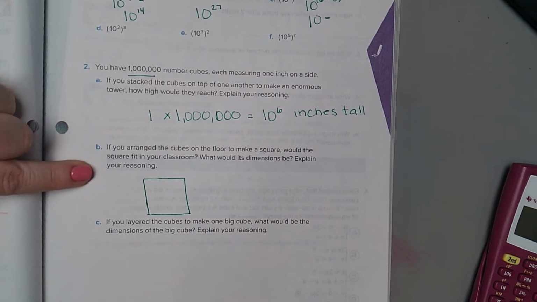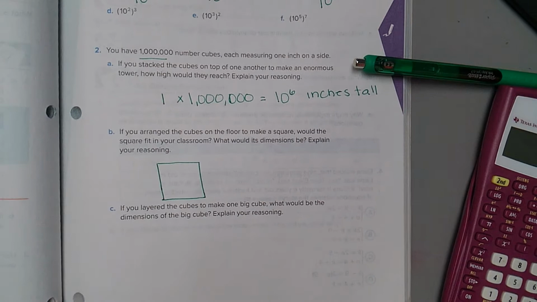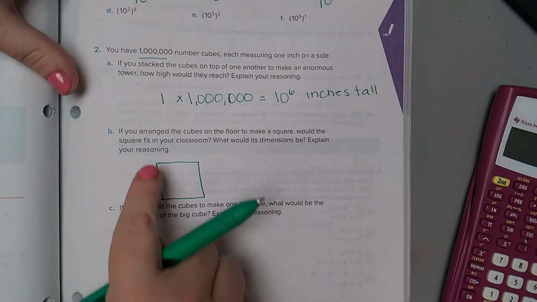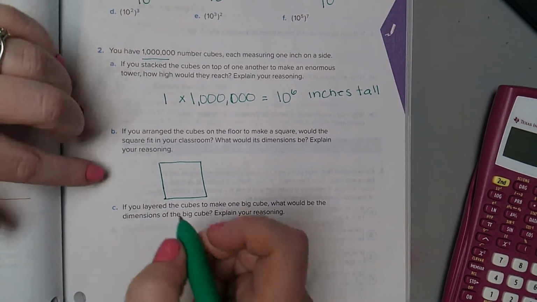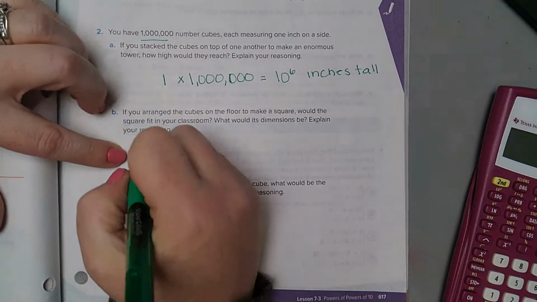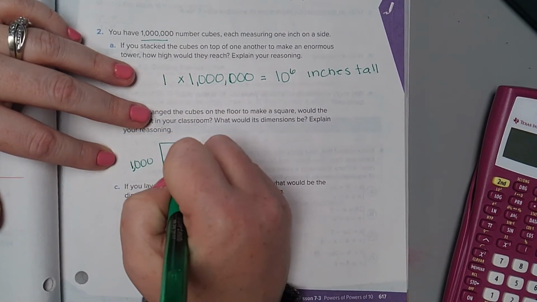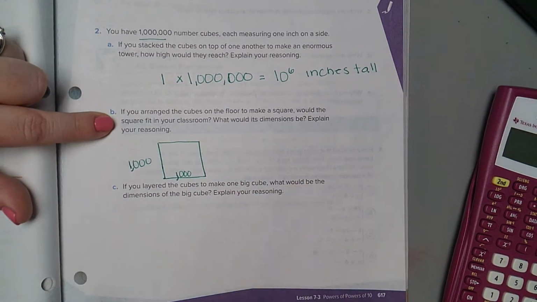We have 1,000,000 cubes. So our area would be 1,000,000. So something times something is going to give us our 1,000,000 cubes. Well, if we were to do the square root, we would see that 1,000 times 1,000 gives us that. So would the square fit in your classroom?